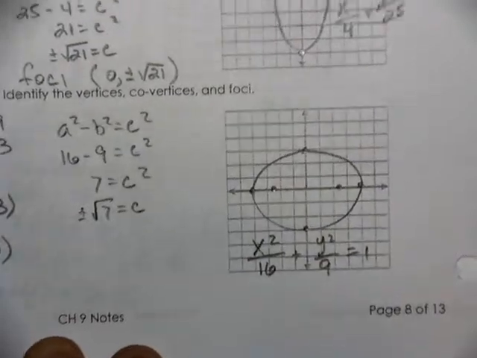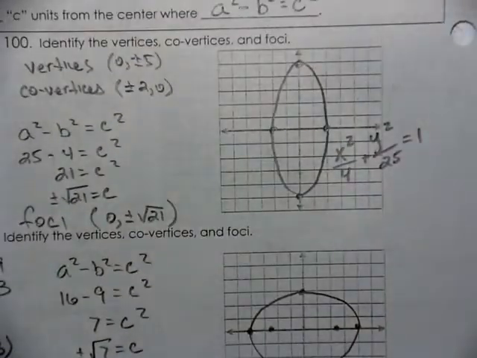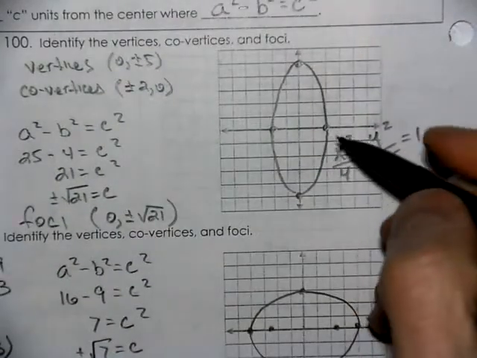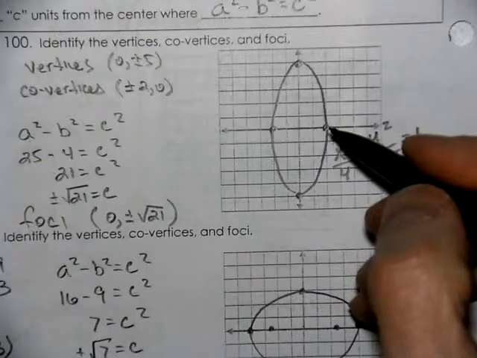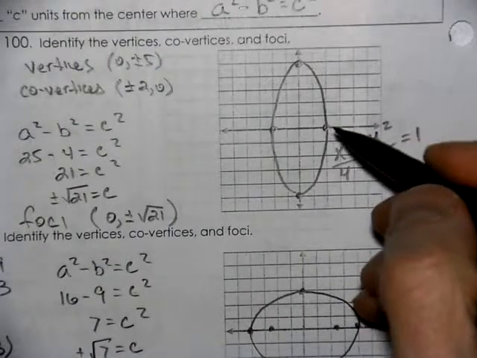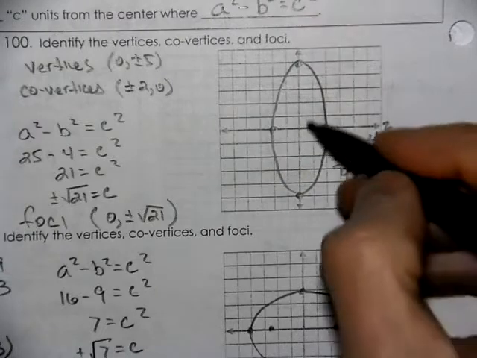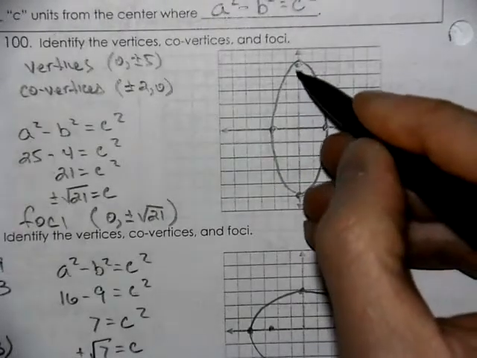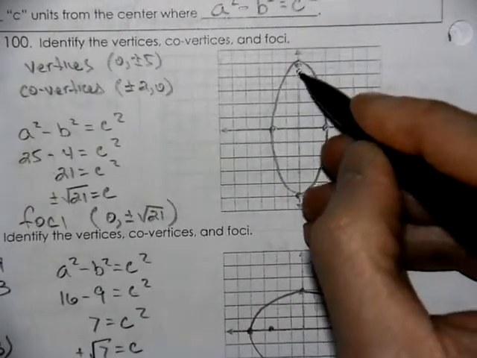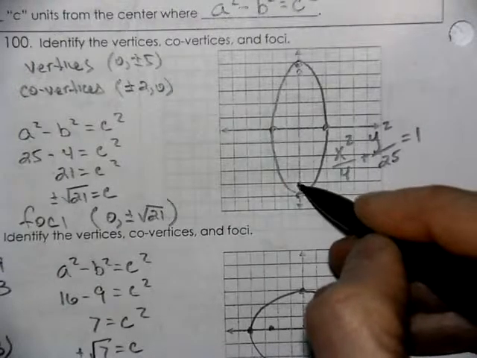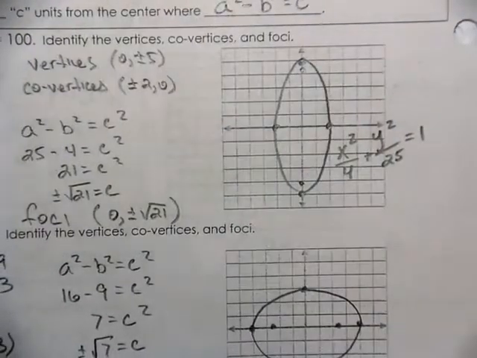In the picture in example 1, we should have graphed in our foci also. The square root of 21 is a little bit less than 5, but definitely more than 4. Those would be our foci.